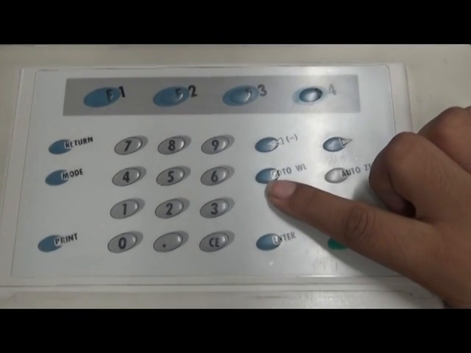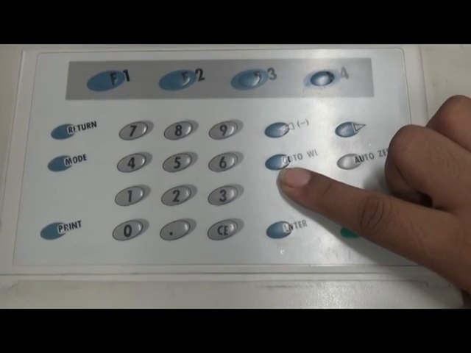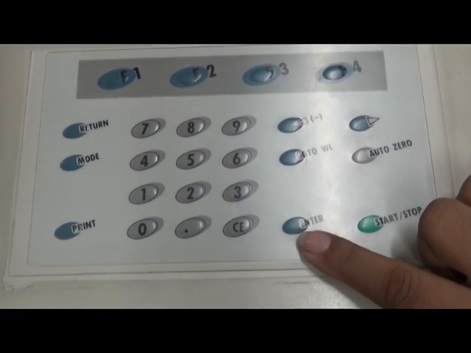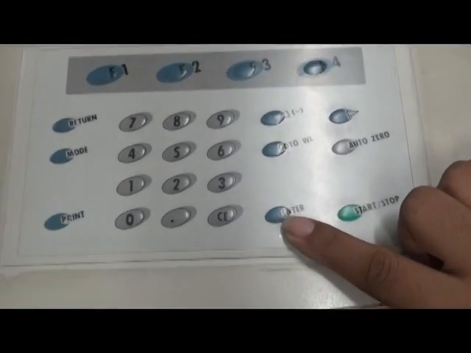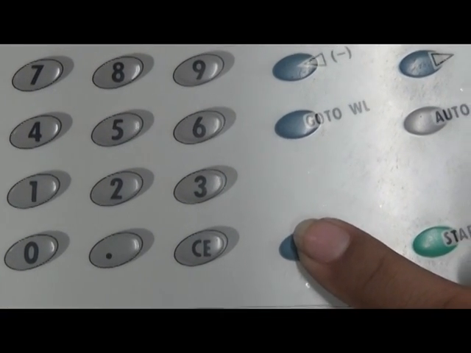This is called the go to WL key. This is the key that is used to change the current wavelength. This is called the enter key. When you enter a value, press this key after the value to set the entered value.